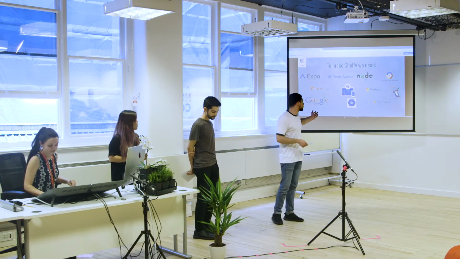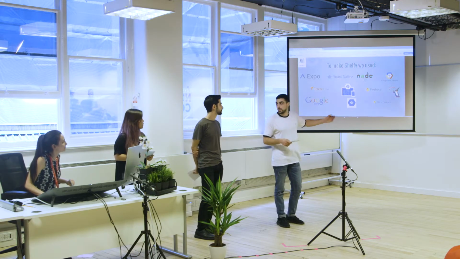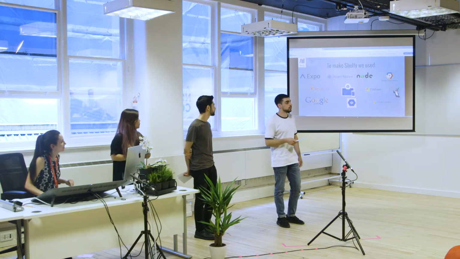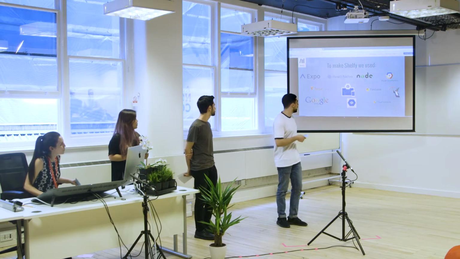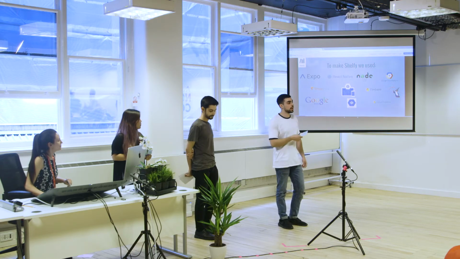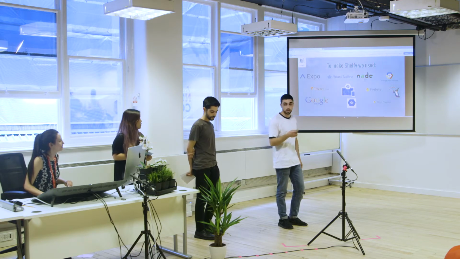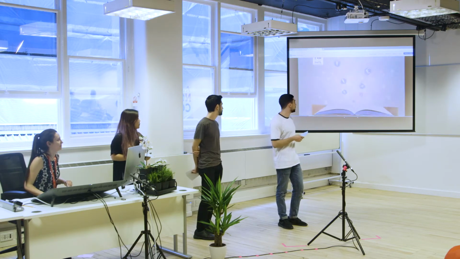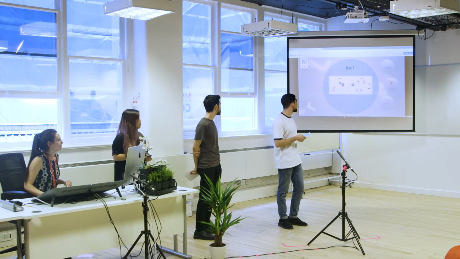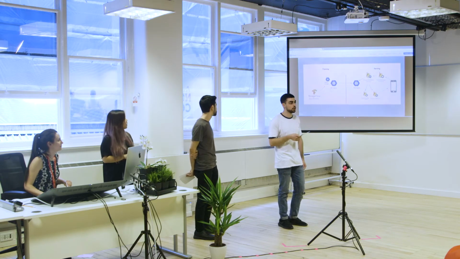So as you can see here, there are some of the technologies that we used. Me and Matt were the backend team, and we decided to go fully serverless. I'll let the rest of the group talk about the technologies they used, but on the backend side, I'll talk about the training side of the model that we used.